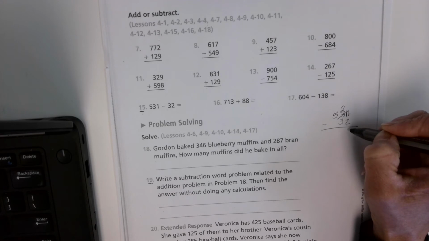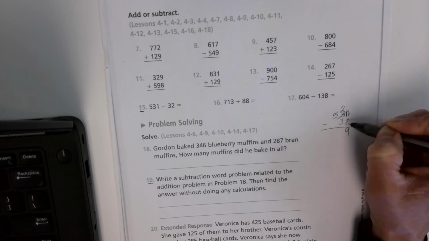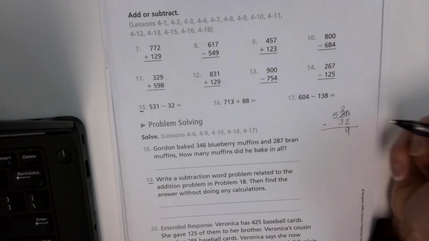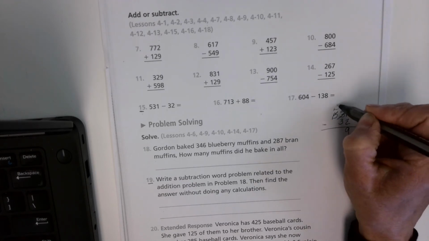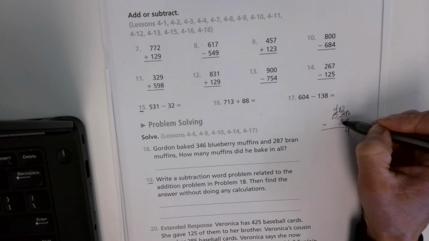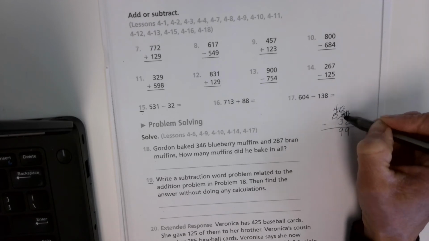I can do that. 9, because 9 plus 2 is 11, so 11 minus 2 is 9. 2 take away 3, I can't do that because 3 is greater than 2. So I have to ungroup 100, which leaves me with 4 hundredths, and bring it over to the tens. 12 minus 3, I can do that. So I know that's 9 because 3 plus 9 is 12. So 12 minus 3 is 9.